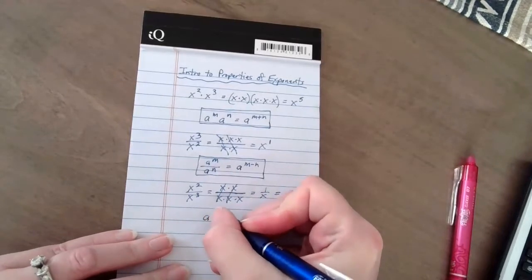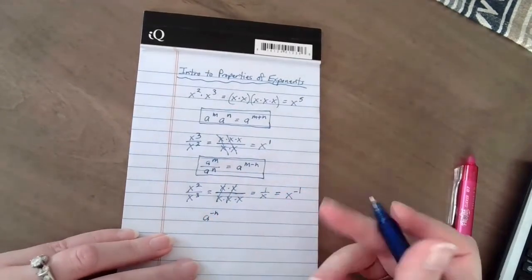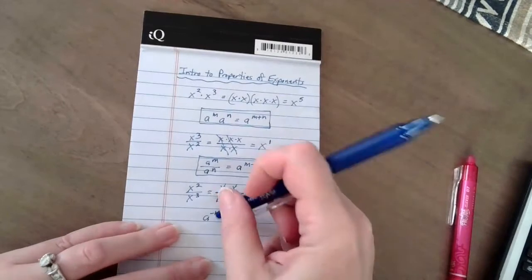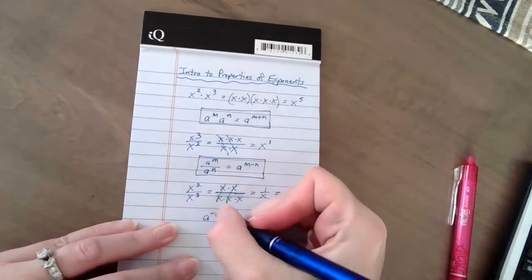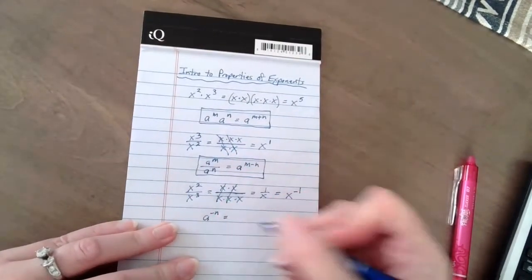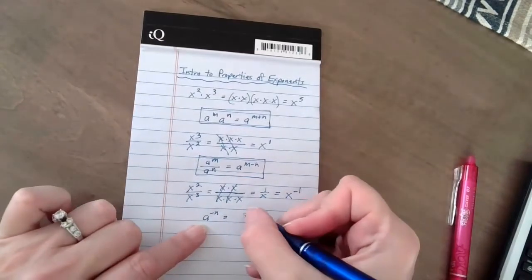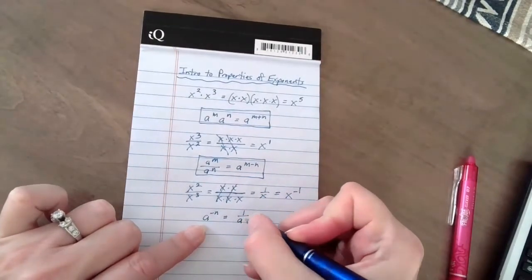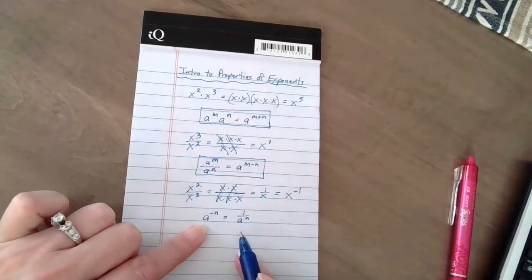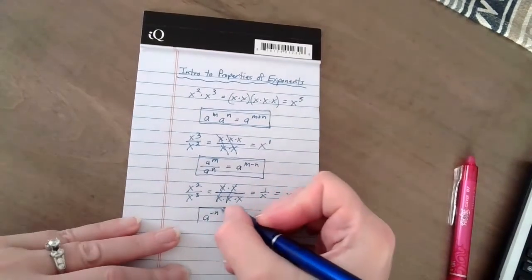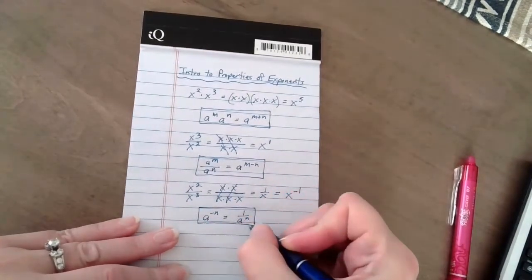If I have a to the negative n, and sometimes my n's look like h's, a to the negative n is equal to, well, what's the reciprocal? 1 over a to the n. That is property number 3.